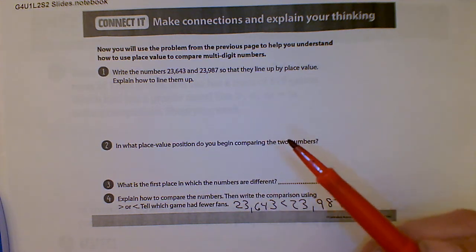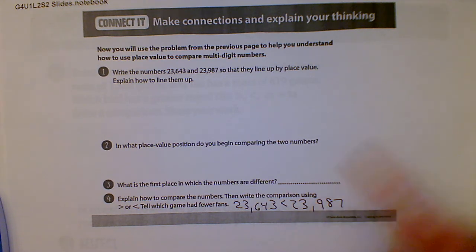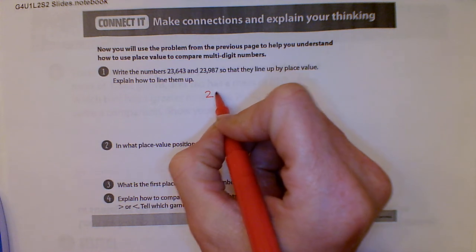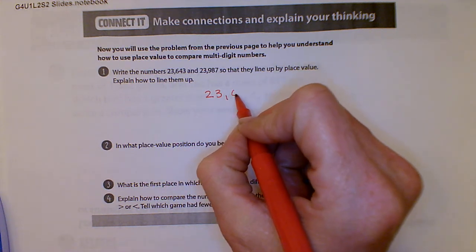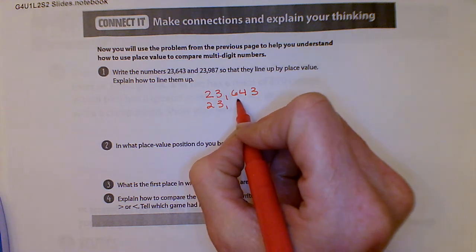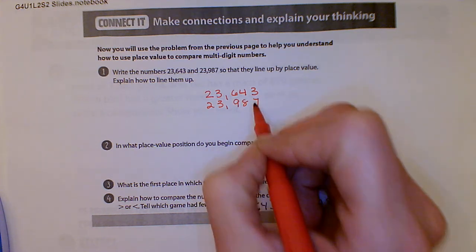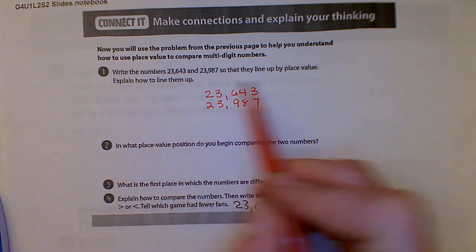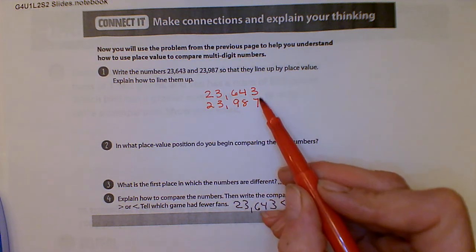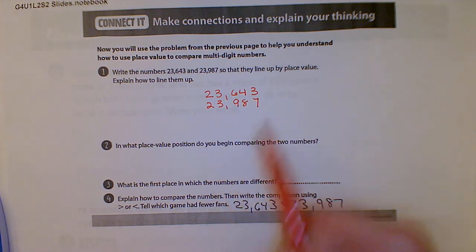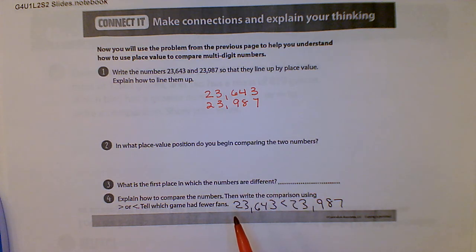So that's the stacking part where we put one on top of the other. So we would go ahead and we would have 23,643 and 23,987. And what did we do? We lined them up by place value, right? So if I wanted to explain it, I could say I lined them up by place value. I placed my ones over my ones, my commas over my commas. Those are all techniques that you could write about.